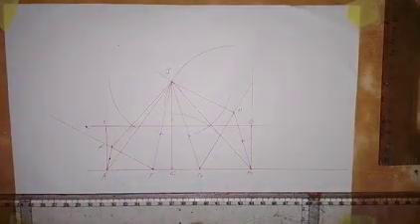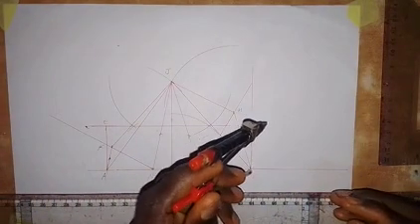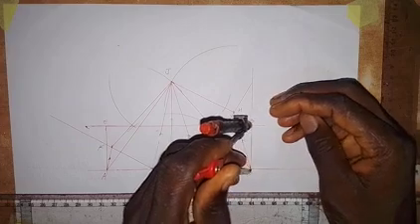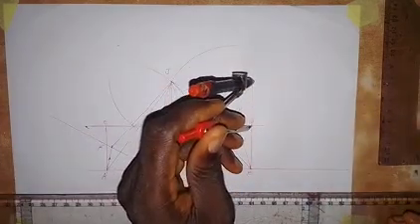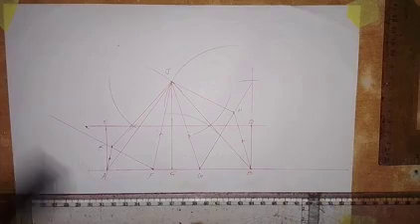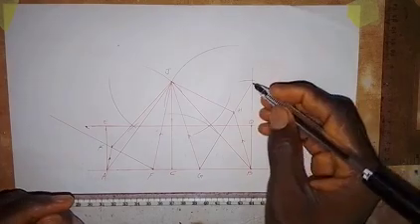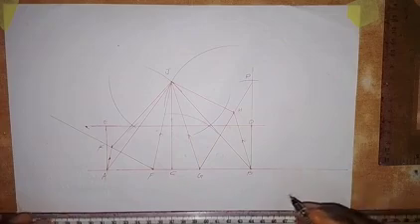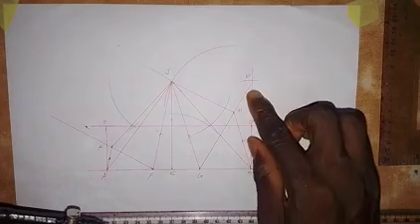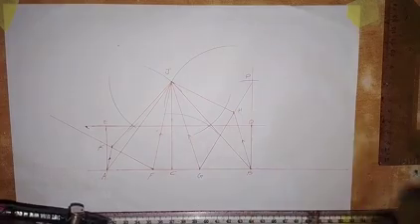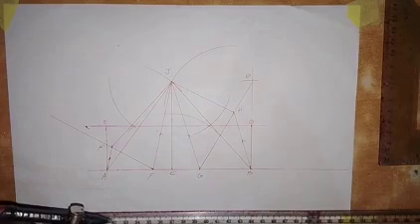Now take your compass and take this distance BD. Lift it up and put the pinpoint here at D. Make an arc here like this. Let's call this point P. Now this line BP is the length or side of the required square.